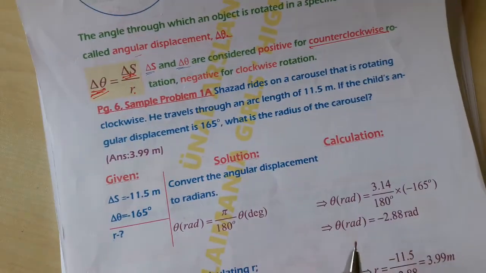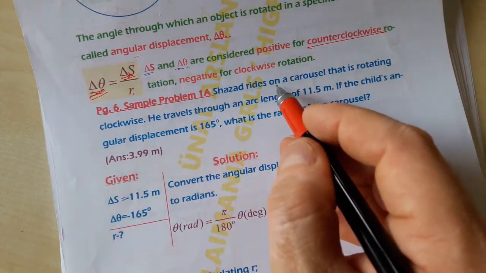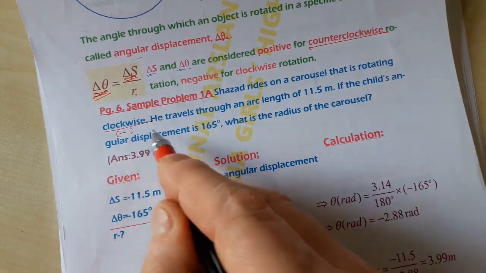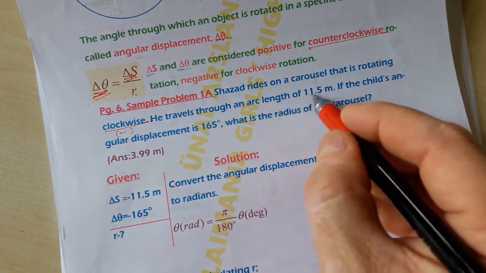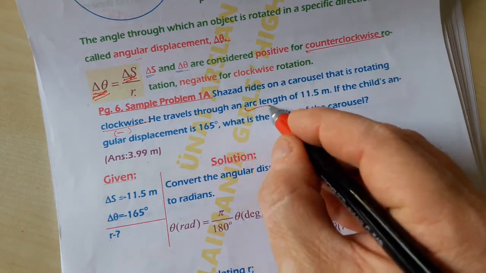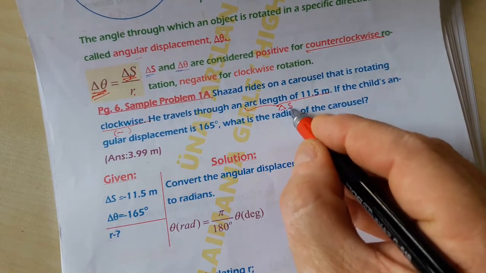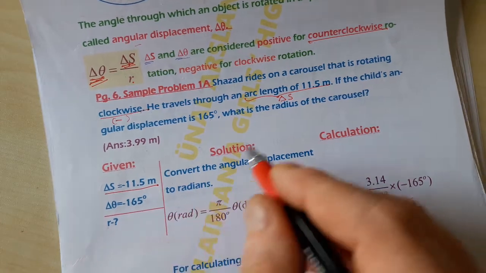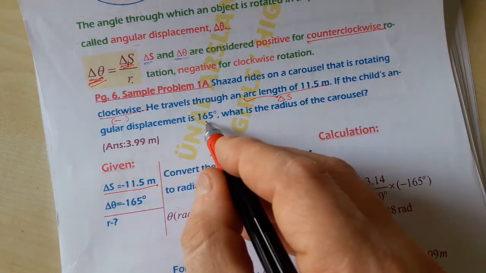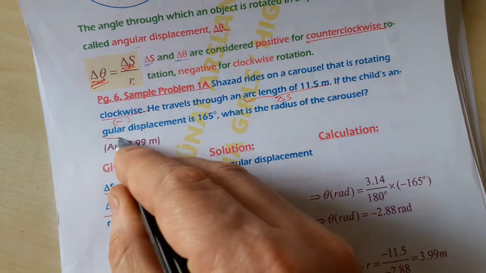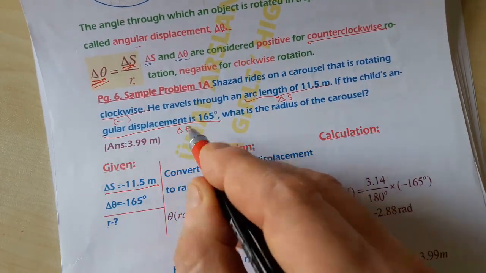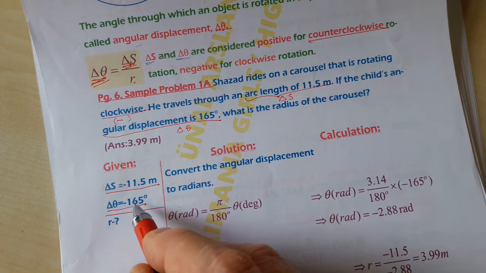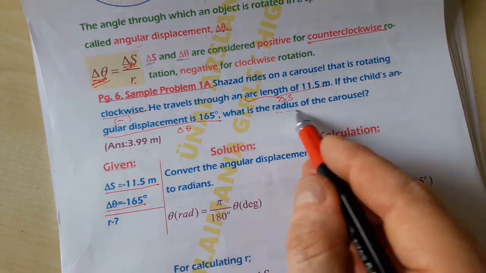For example, a sample problem. Shahzad rides on a carousel that is rotating clockwise. Clockwise rotation is, remember, negative. He travels through an arc length of 11.5 meters. Arc length is represented by delta s, so it is clockwise, so negative. Delta s is negative 11.5. If the child's angular displacement is 165 degrees, angular displacement is delta theta. It is negative because clockwise. Delta theta is negative 165 degrees. Calculate the radius of the carousel.